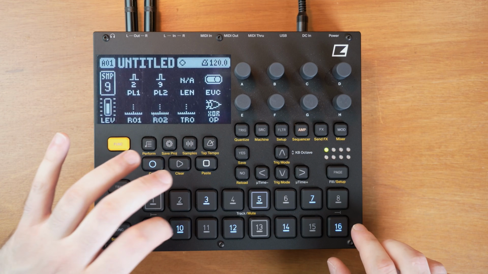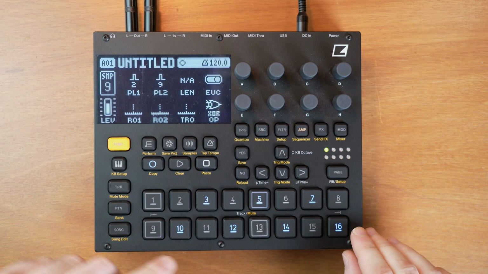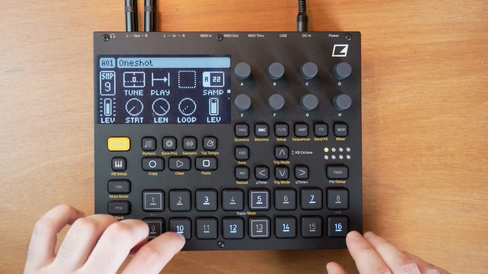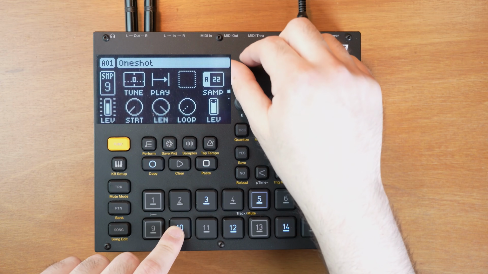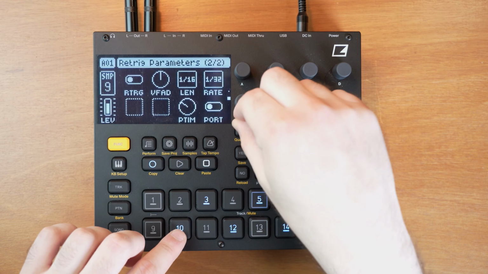But yeah, like I said, you can't turn on or activate triggers, but you can parameter lock them. So let's say I want to change the pitch. I can do that. Or maybe not the pitch, but the note.